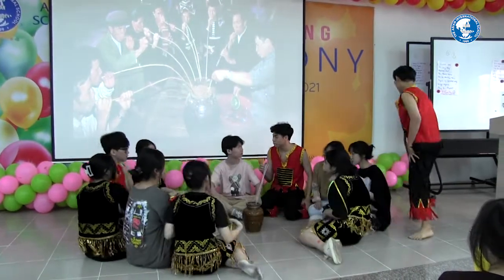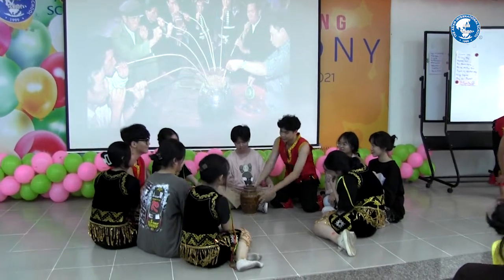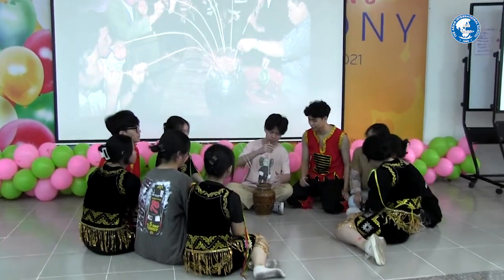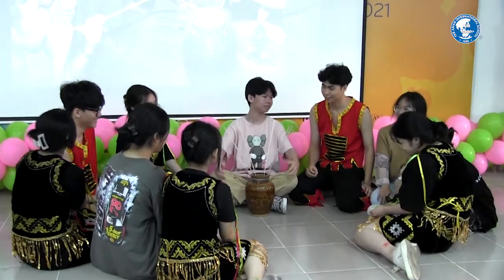Would you like to try some fish sip liquor? Yes, my pleasure. Here. What do you think? This tastes totally different from any type of alcohol. It tastes so bitter and strong. It is made from cooked rice meat with some herbs from the local forest.